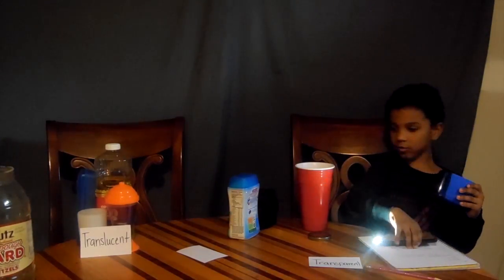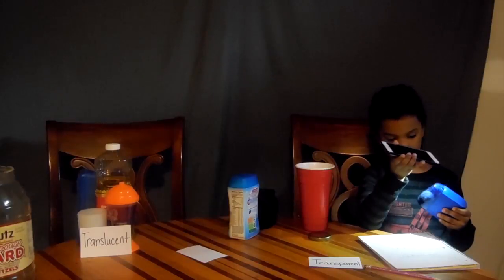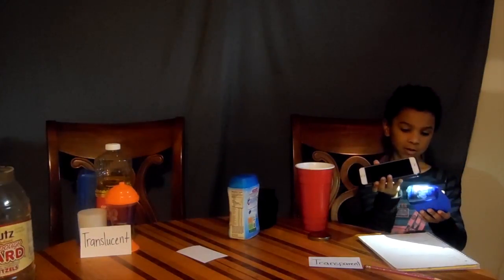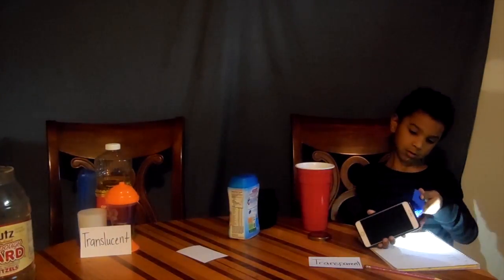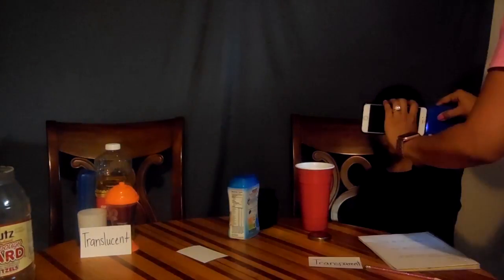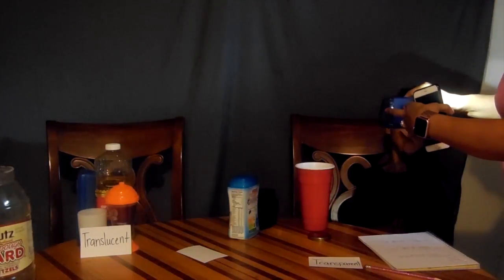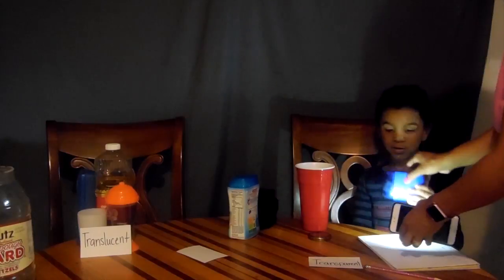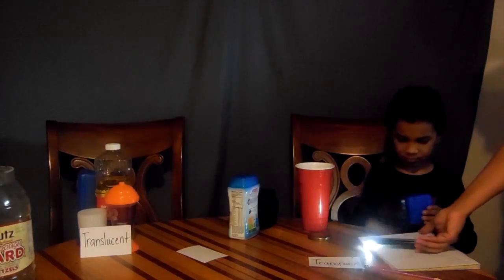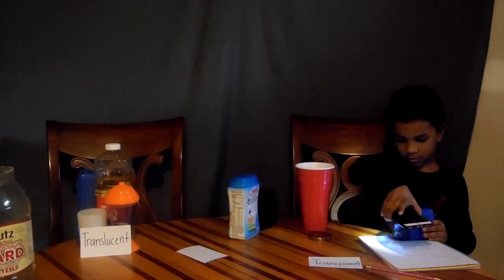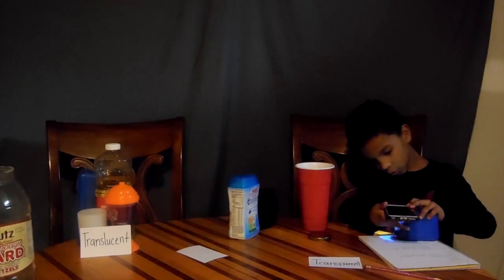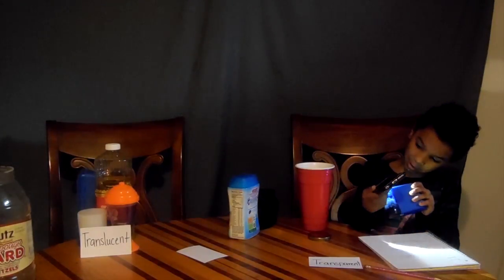Now the pencil sharpener that he's holding is actually half translucent and half opaque. So this right here where the shavings go, you can actually see that half is translucent and the half that you sharpen with. If you put the light right there, you can see better too.